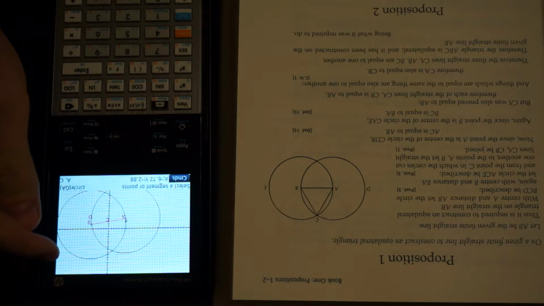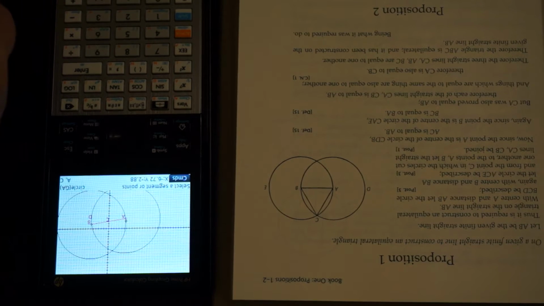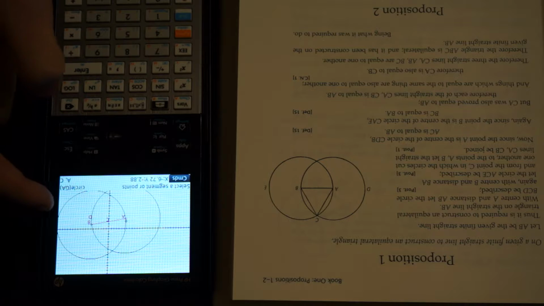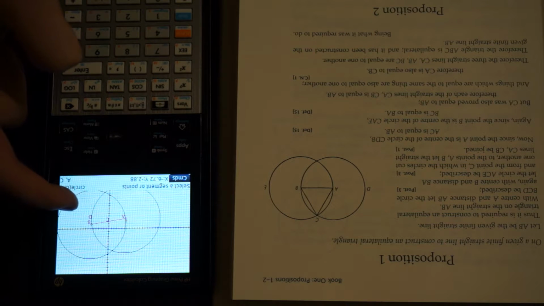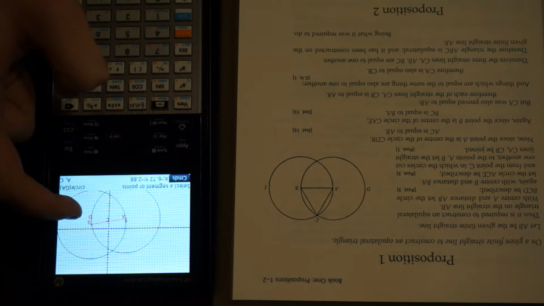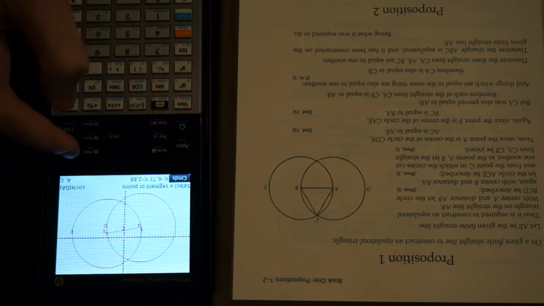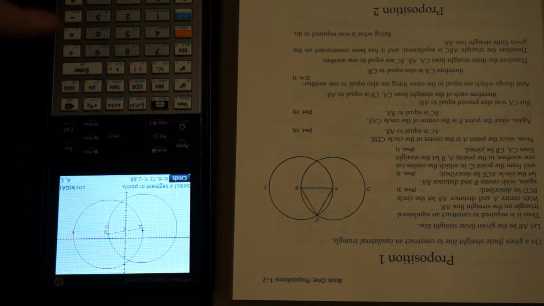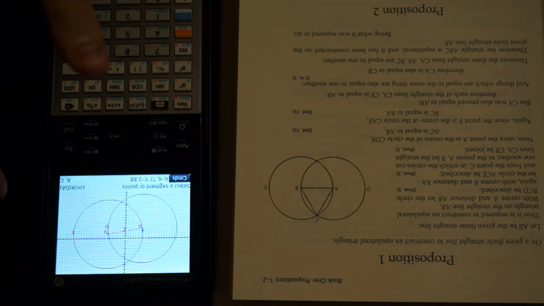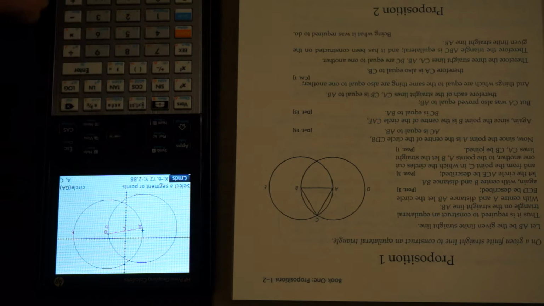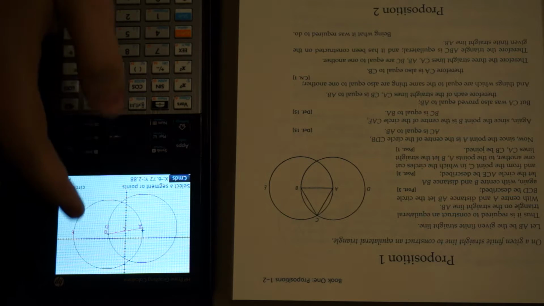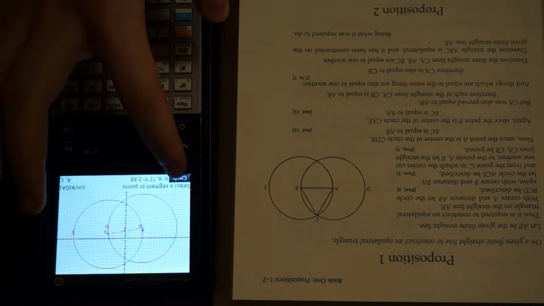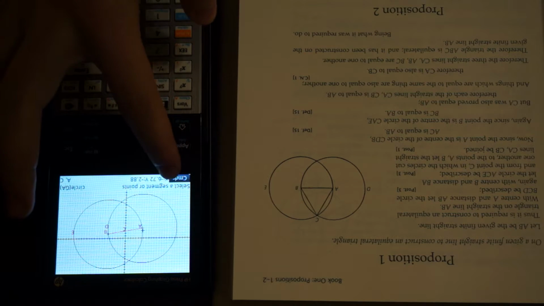Now the next step is defining a point that lies at the intersection between the circles. So as you can see, there are actually 2 such points, one up here, one down here. And the HP Prime actually has 2 different point definitions, depending on whether you want all intersections or just one. In our case, we want just one intersection. So let me show you how to construct that.